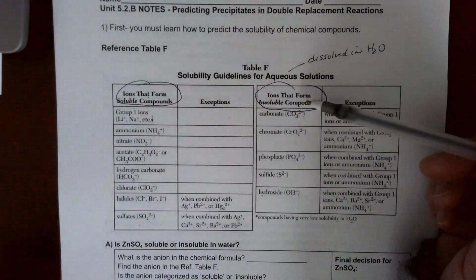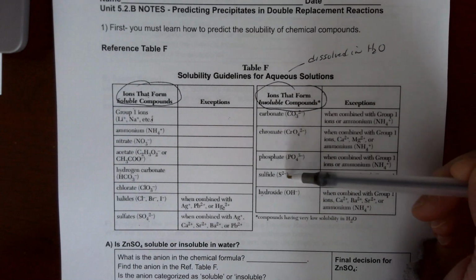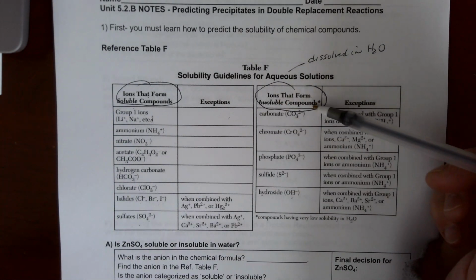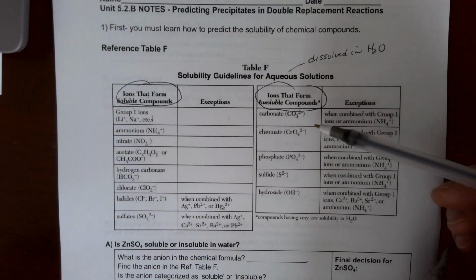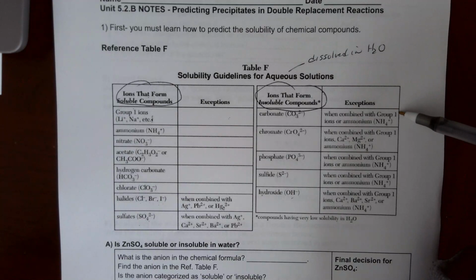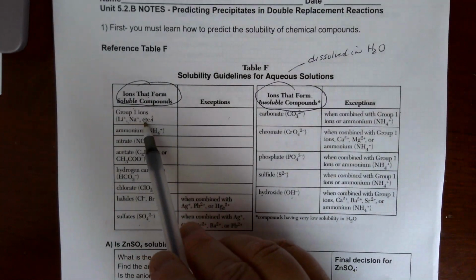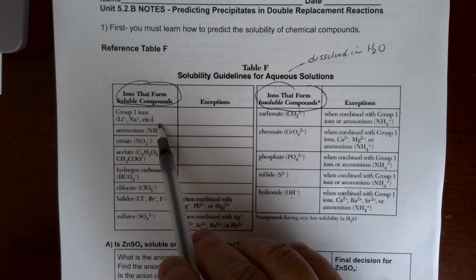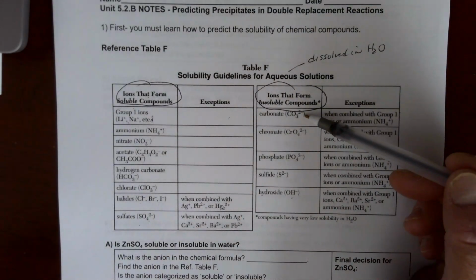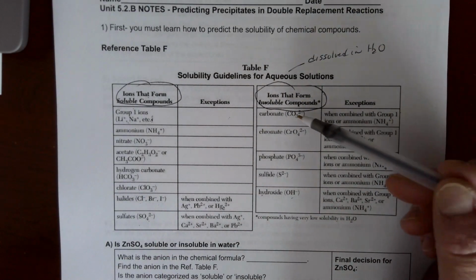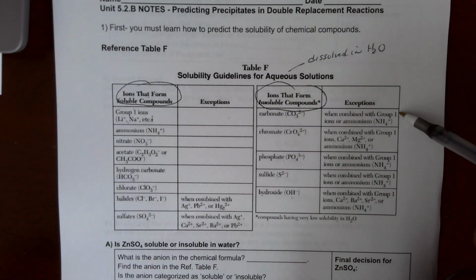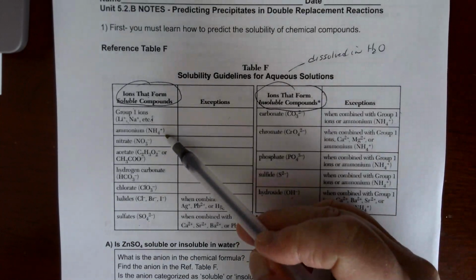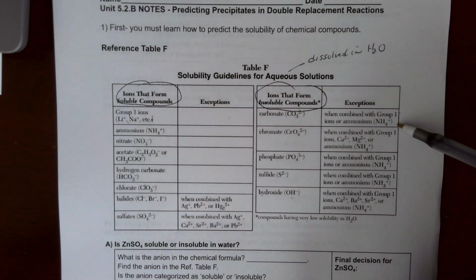All right, so over on this side, we have ions. If you see these ions, they are said to be insoluble. They will not dissolve in water. So carbonates are not soluble, except if you have them combined with a group 1 ion. Remember, lithium, sodium, potassium. Anytime you have lithium, sodium, potassium, it'll always be soluble, even when it's with a carbonate. So these carbonates are insoluble, except if you see it's with a group 1 ion, the alkali metals, or if it's with ammonium. Remember, we said ammonium is a cation that's always soluble.